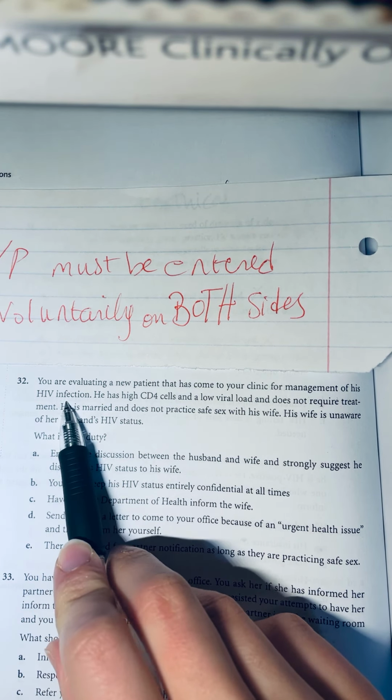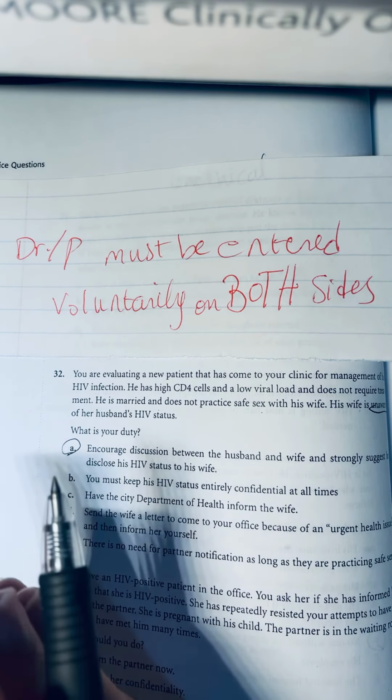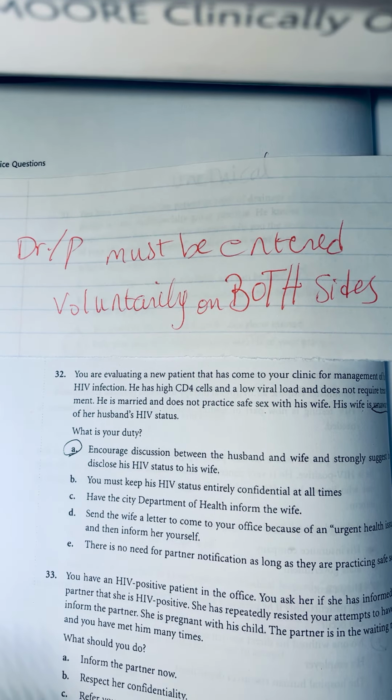Don't jump to legal stuff quickly. That's usually not really the correct answer. So, to encourage the discussion between the husband and wife, I strongly suggest he disclose his HIV status is the correct answer.